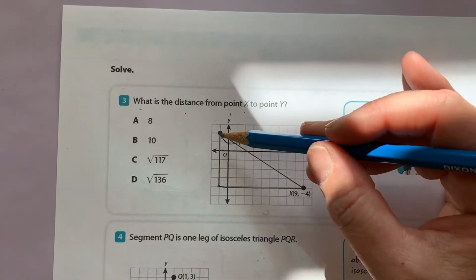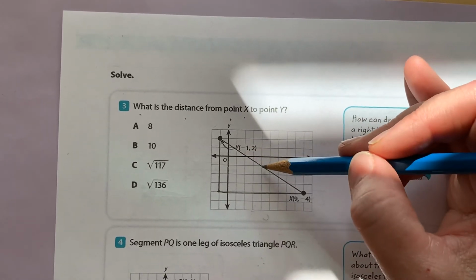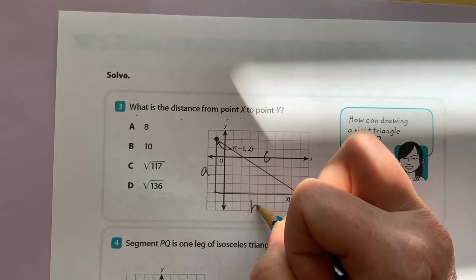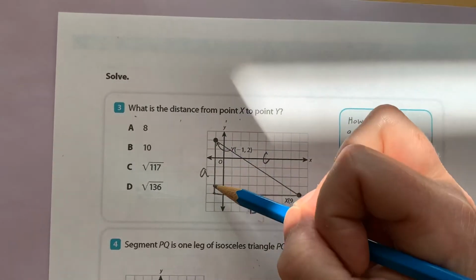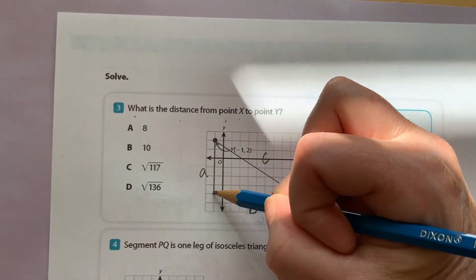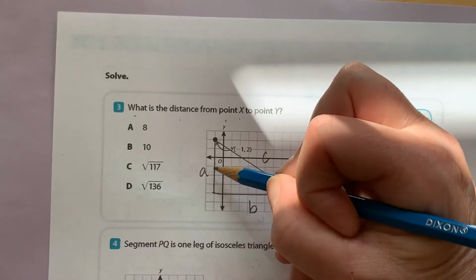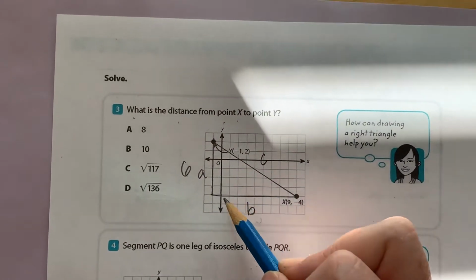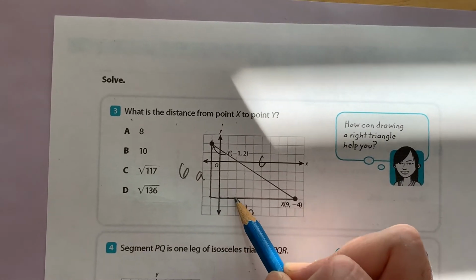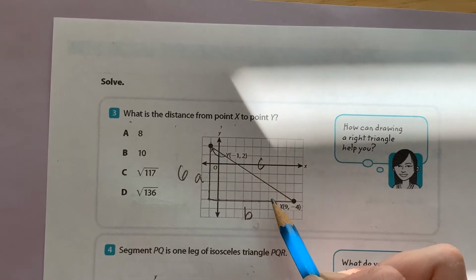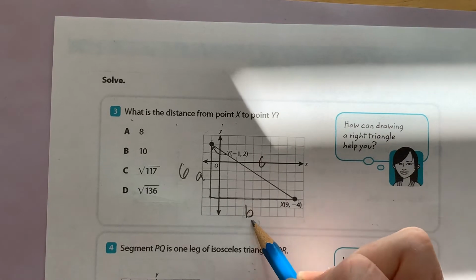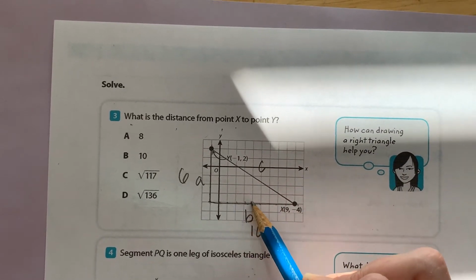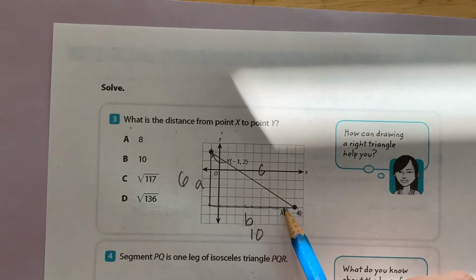Okay, now remember the distance of a diagonal is usually going to be our hypotenuse. That is our C. I'm going to label this as A and this one as B. Now I can go ahead and just count the lengths of my sides. I've got 1, 2, 3, 4, 5, 6. A is 6. B is 1, 2, 3, 4, 5, 6, 7, 8, 9, 10. Okay, make sure I counted that right. 1, 2, 3, 4, 5, 6, 7, 8, 9, 10.